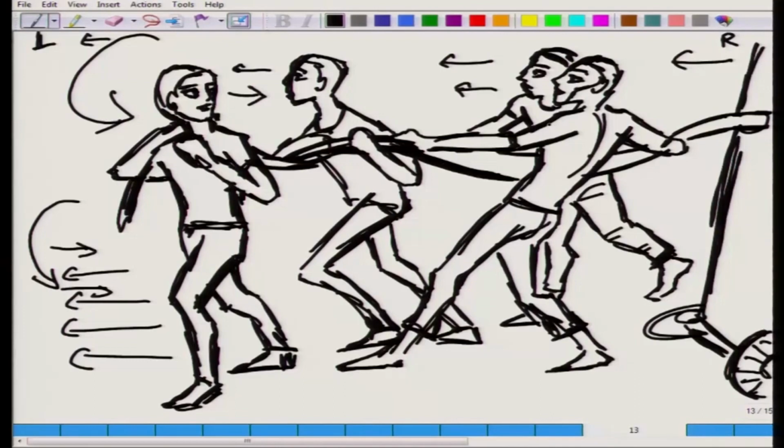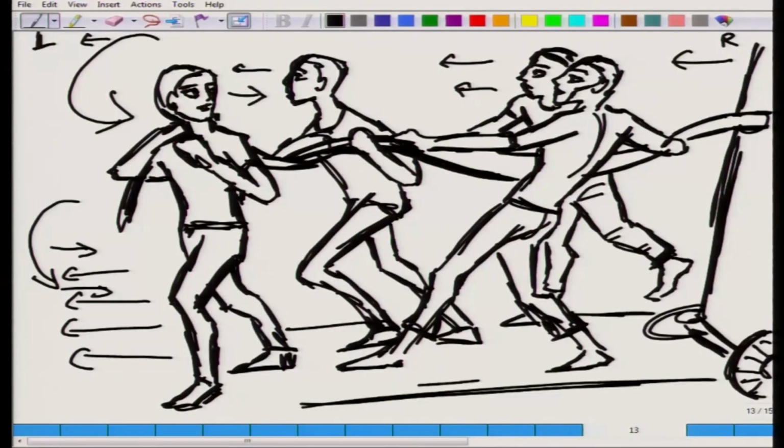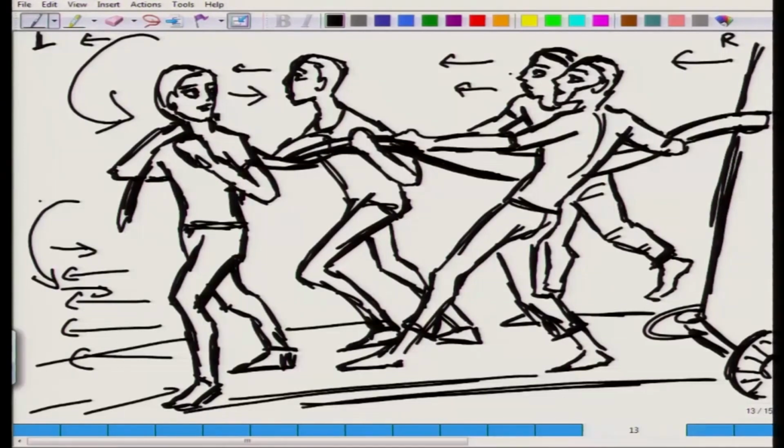That will give us a sense of balance in the composition even when there is an obvious asymmetry, where the subject matter is also demanding a collective effort to pull a certain object in one direction.